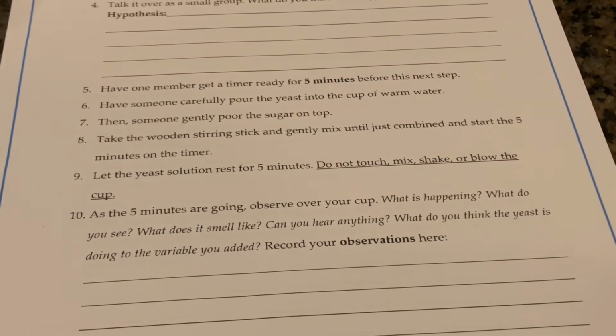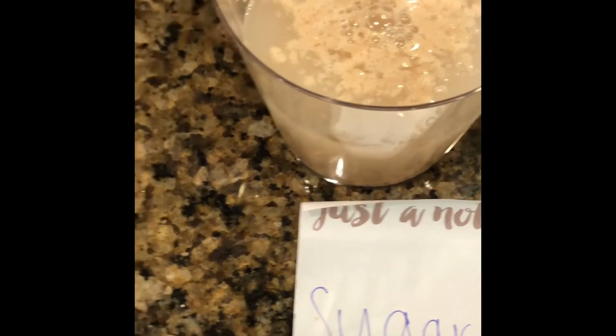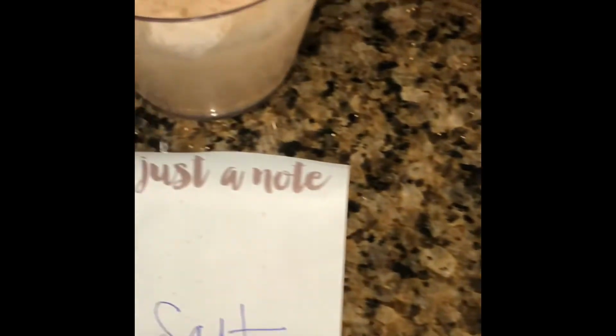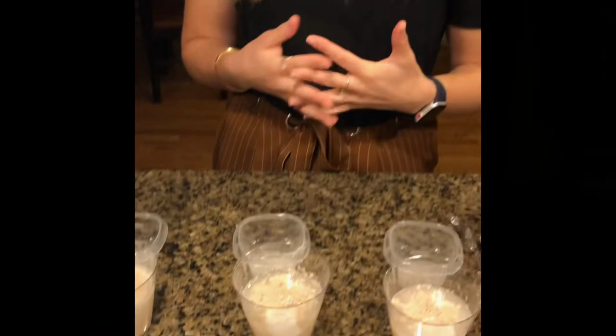And they will be observing their cups, telling us a little bit of what's happening. All right, here's our sugar substitute, and salt. At this point, the students will be observing and making their observations.